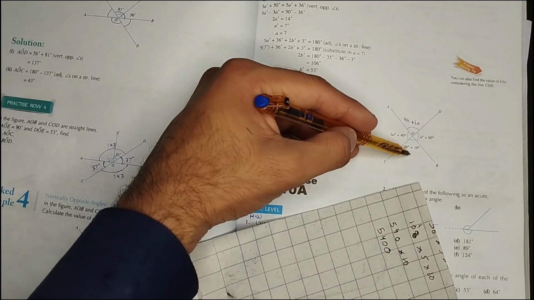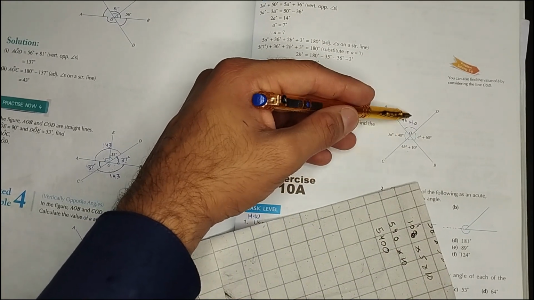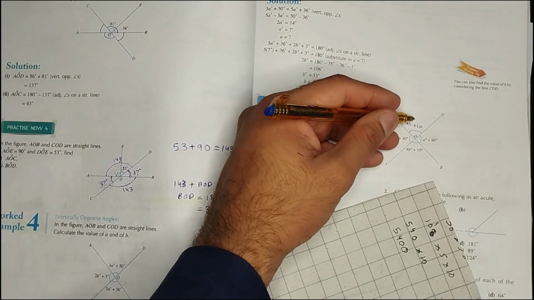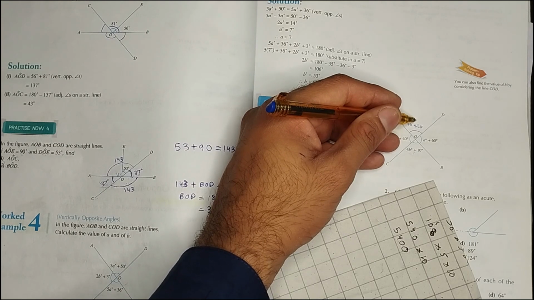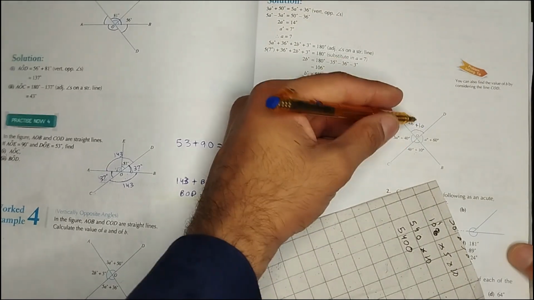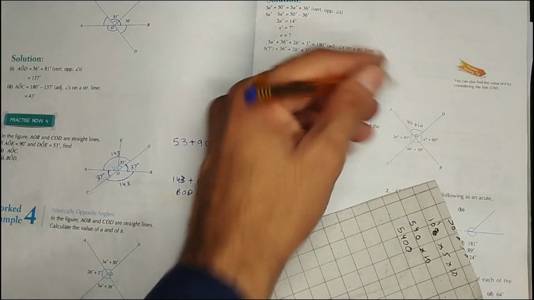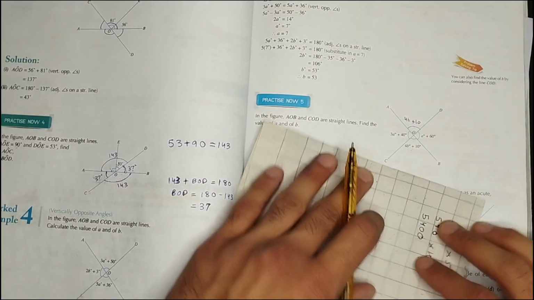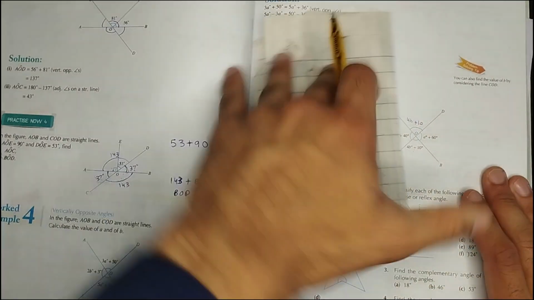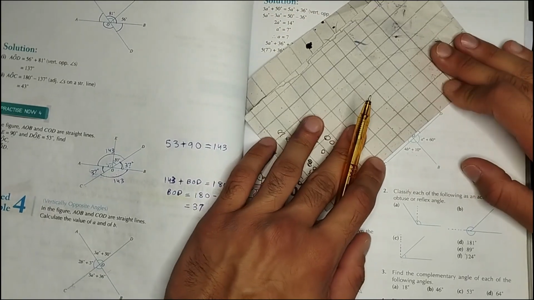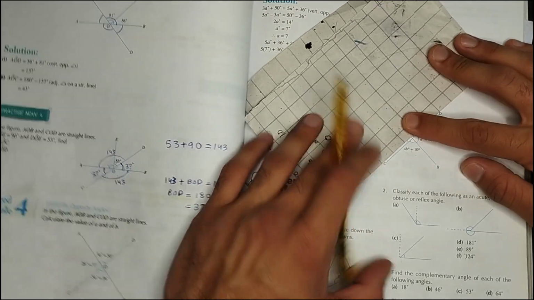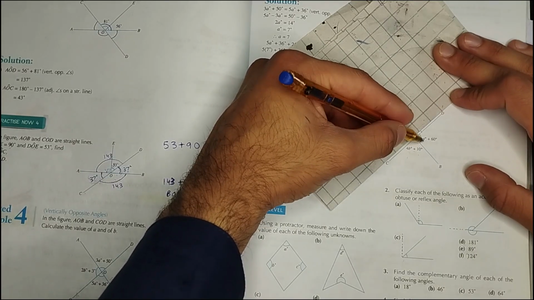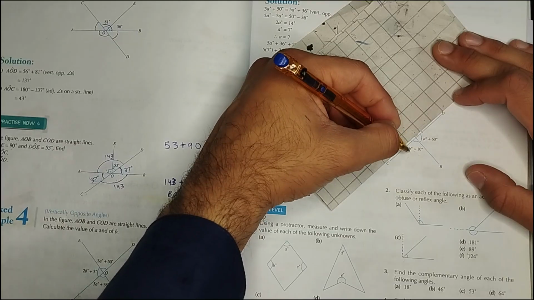We know that value of this is exactly equal to this one, right? So if this one is 4B plus 10, then this one is also 4B plus 10. Now if I say these two are equal to one another, I won't be able to solve the question through that method. So I need to use one more thing. I need to take CD as my straight line. Since CD is a straight line, the sum of all the angles on CD is going to be the same.